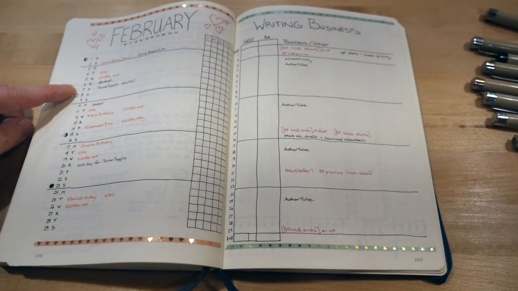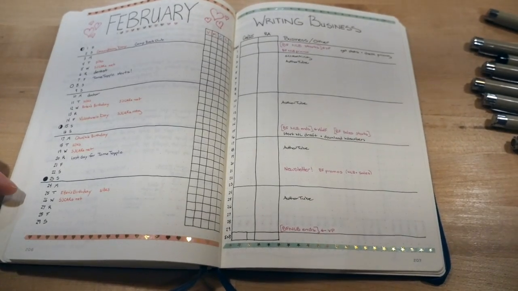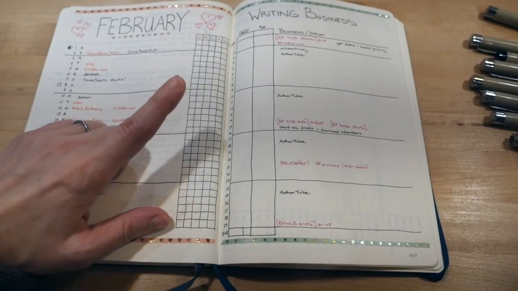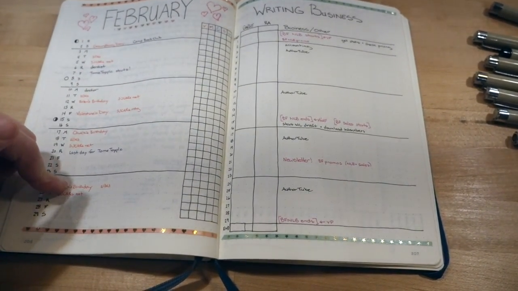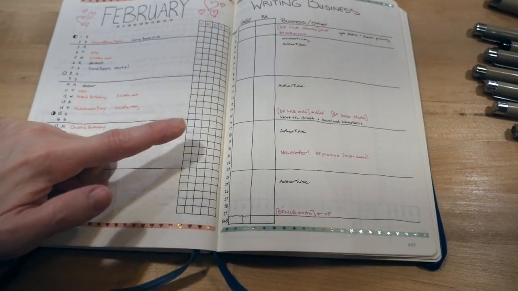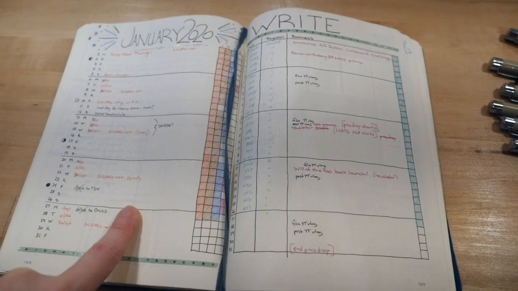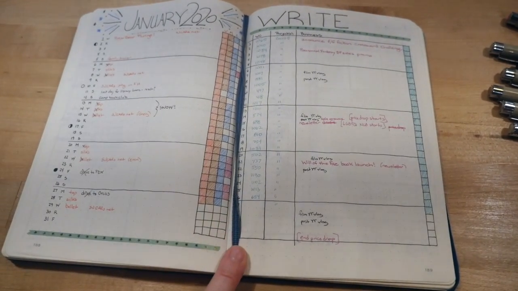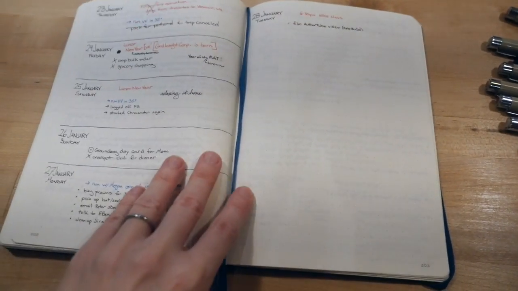So I really like to stick to the monthly vertical traditional layout for the monthly spread and have a habit tracker over here on the right hand side. It makes it really easy for me to look at a glance what I've got going on during the month, and then check off my habits and see all of my habits here in one place. You can see back here in January what that looks like, and then what my habit tracker has started to look like so far this month. And then my writing calendar over on the right hand side.